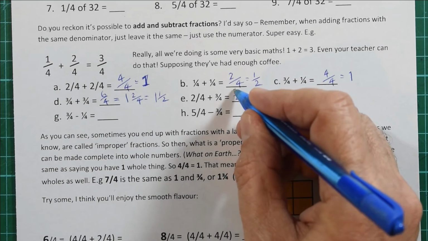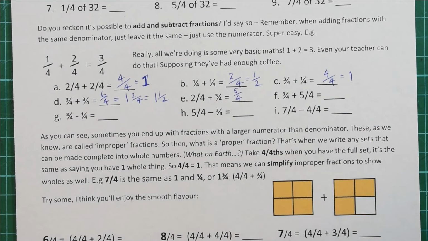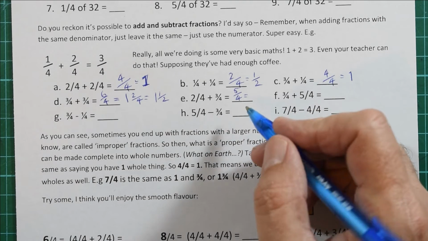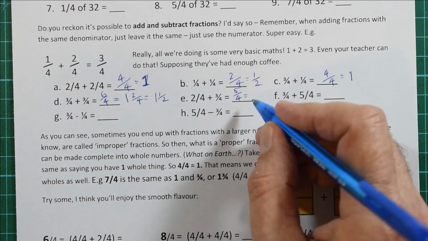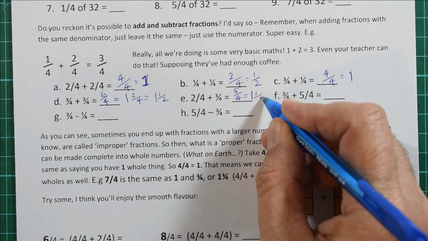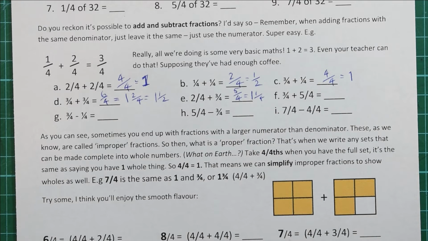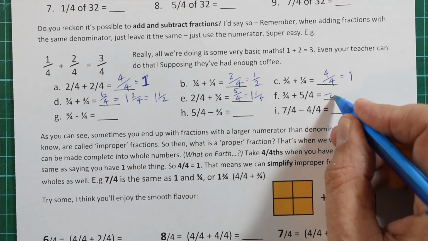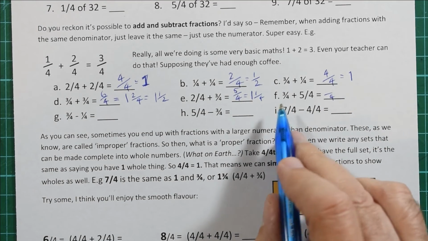2 plus 3 is 5, so it is going to be 5/4, which is the same as, well, how many times does 4 fit into 5? Once, and you've got a quarter left over. Oh, okay, well, how about this one here? It is quarters again. They all are on this sheet.